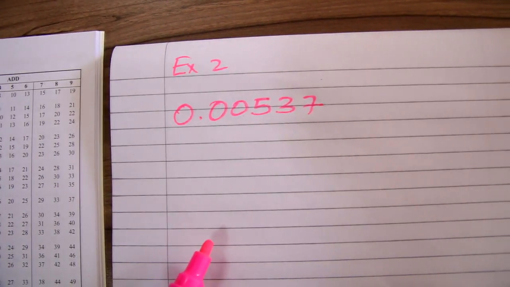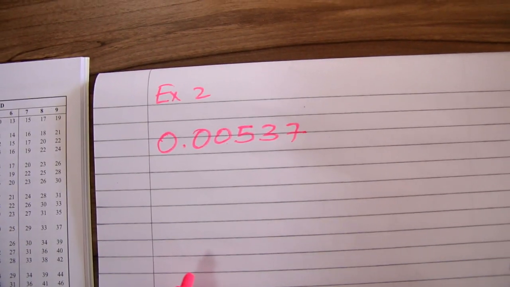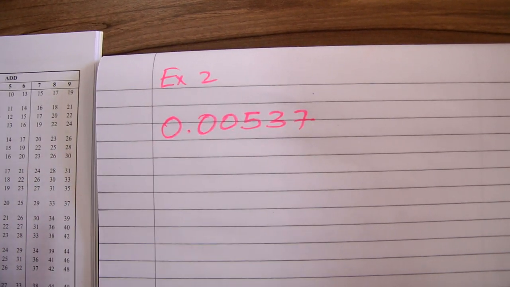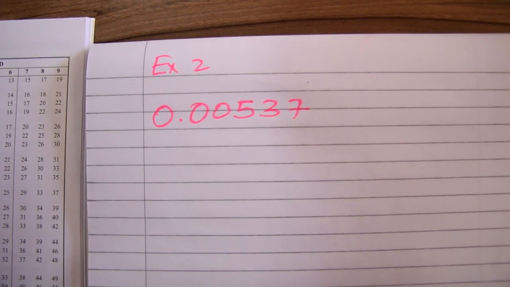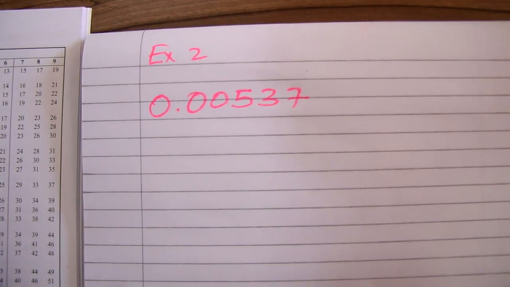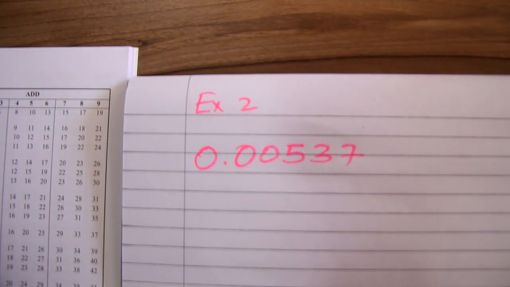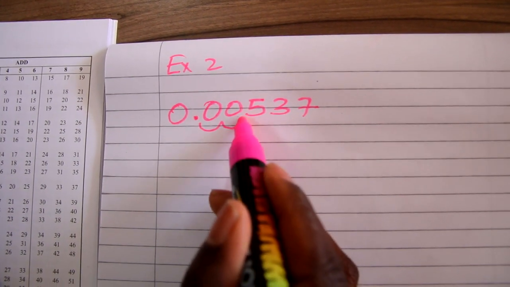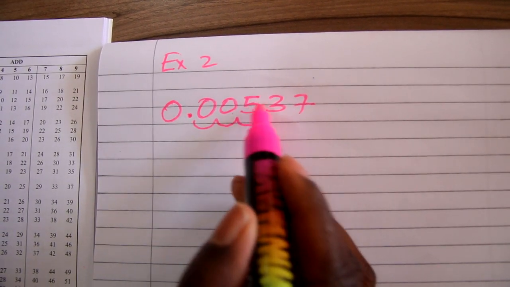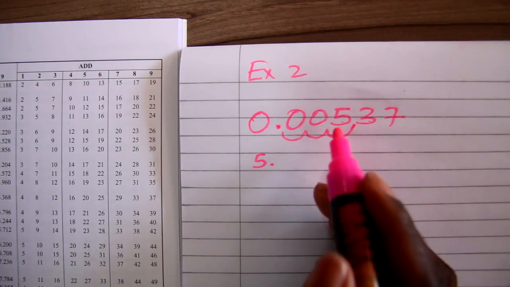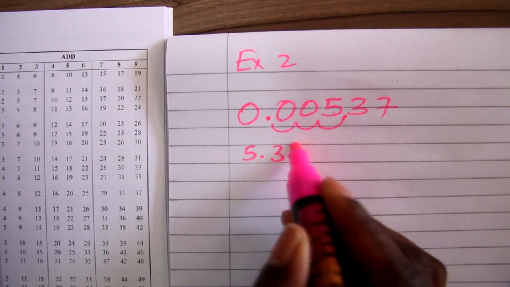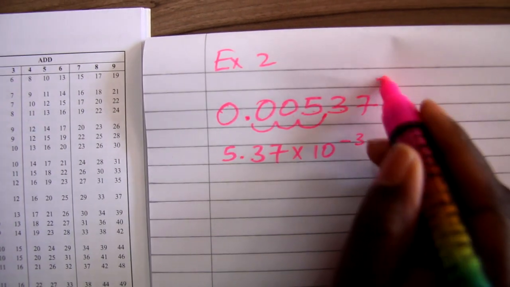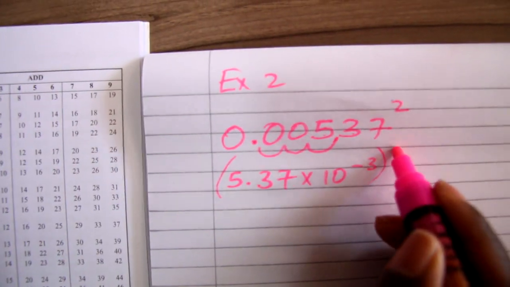Now in this case, we cannot read this directly from the tables because it is 0.0. You can only read from 1.0 to 9.9. So we need to write this number in standard form. So we will move the decimal point so that it is in between the first two non-zero digits. So this is 5.37 times 10 power negative 3. Remember, we want to determine the square of this number.